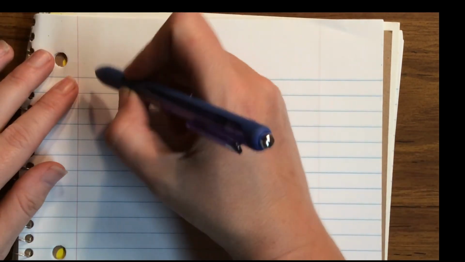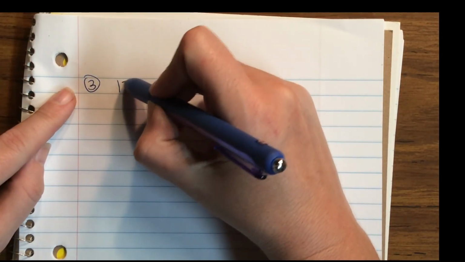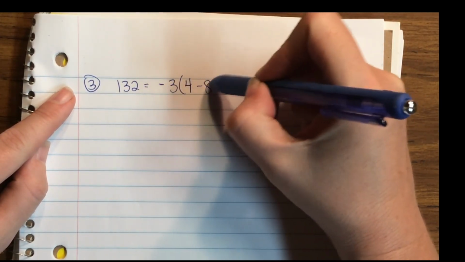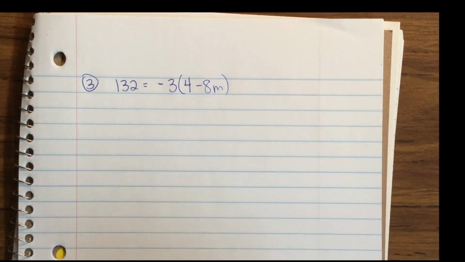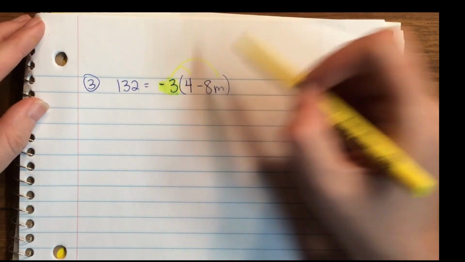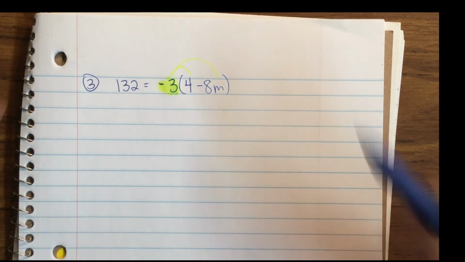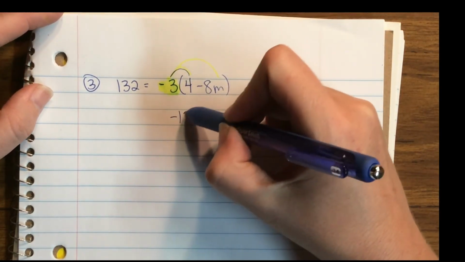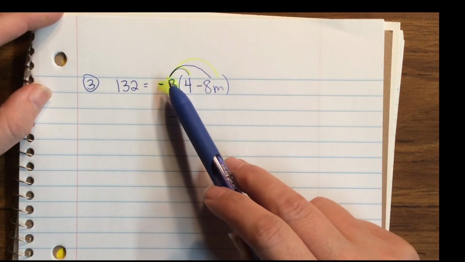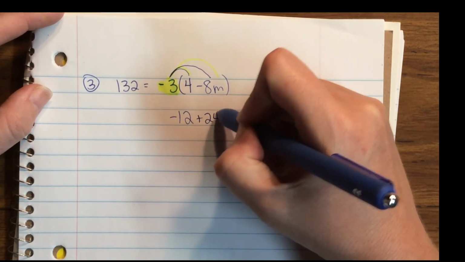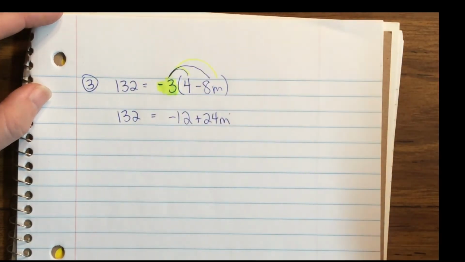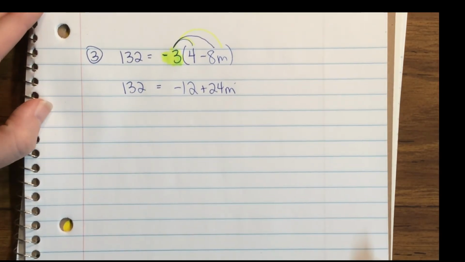So now we're on number 3. 132 equals negative 3 times 4 minus 8m. So I got negative 3 times 4, and then times negative 8m. So negative 3 times 4 is negative 12, and then negative 3 times negative 8m. Well, negative 3 times negative 8 is positive 24, and then I have an m, equals 132.